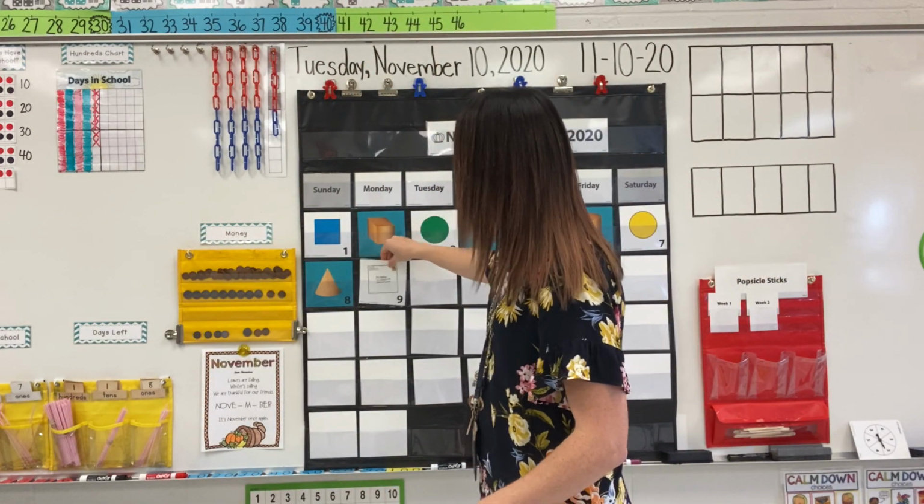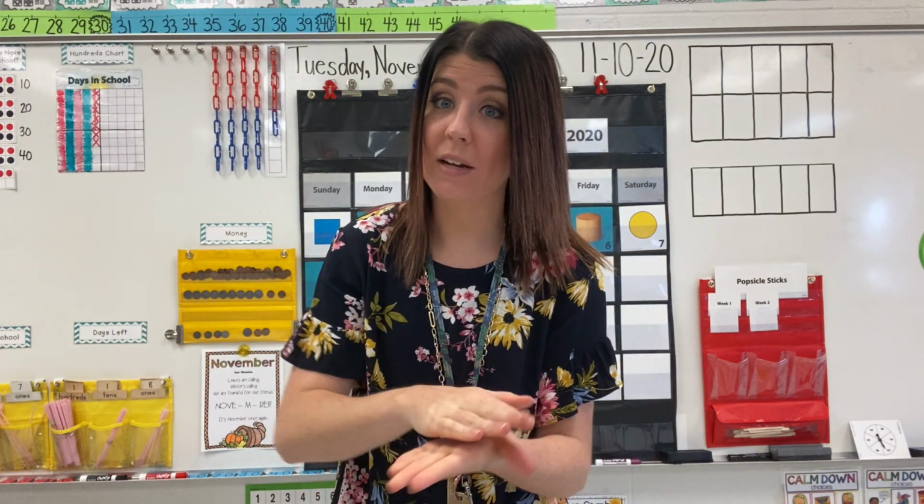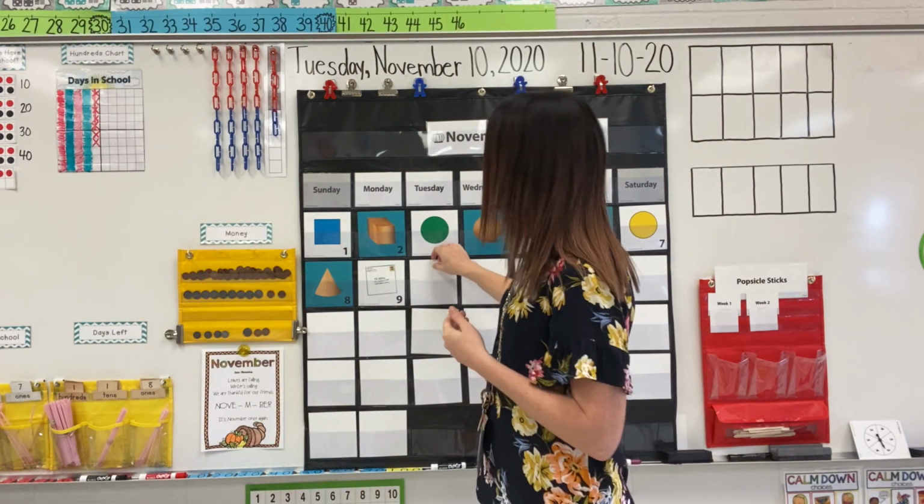So we had a square. Squares are flat. What's the word for flat? 2D means flat. So it's a flat shape that has height and width. Now let's look at today's shape.